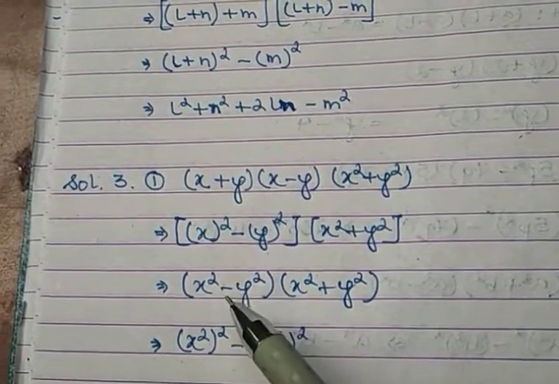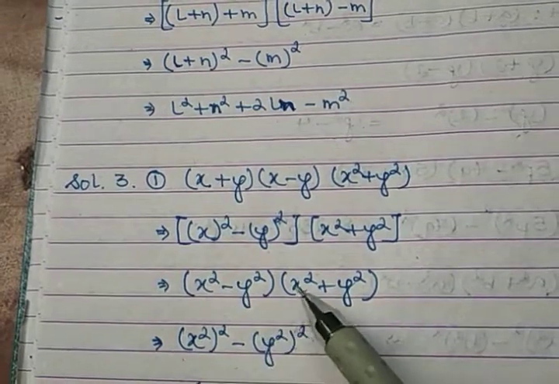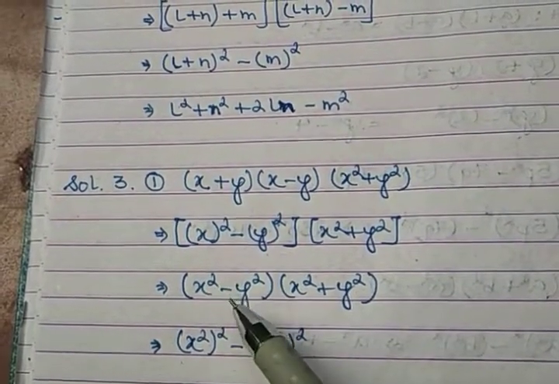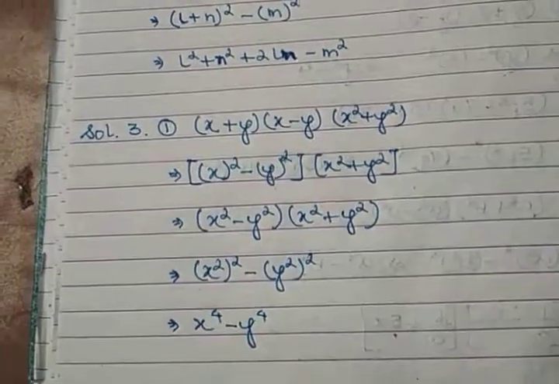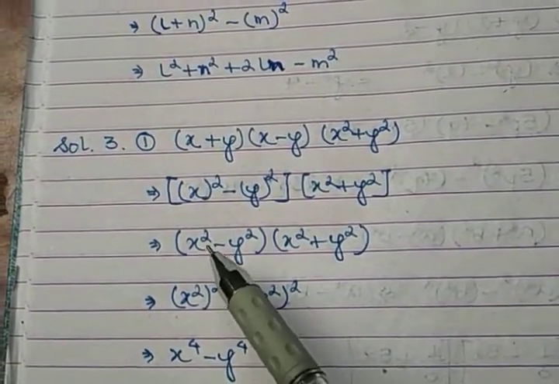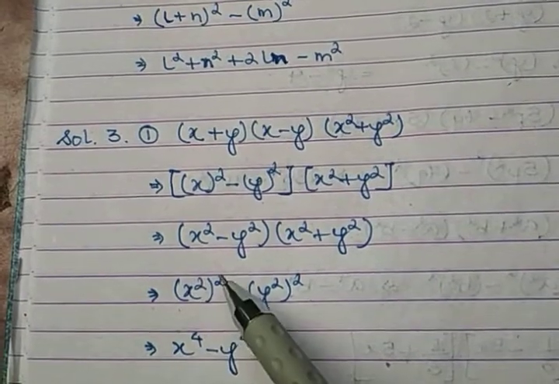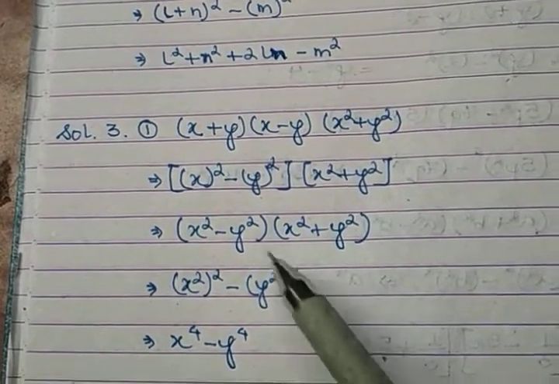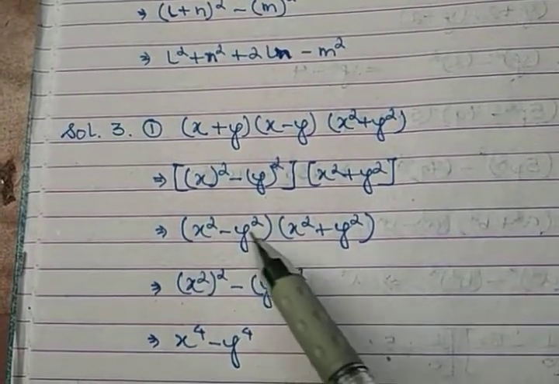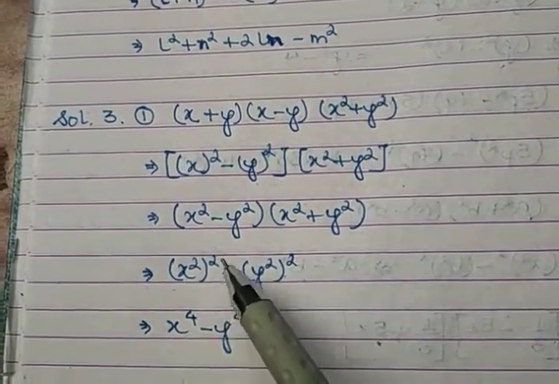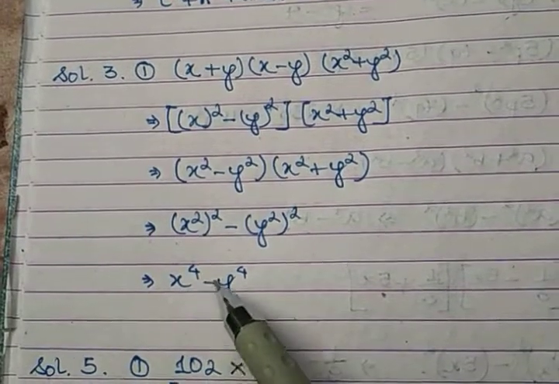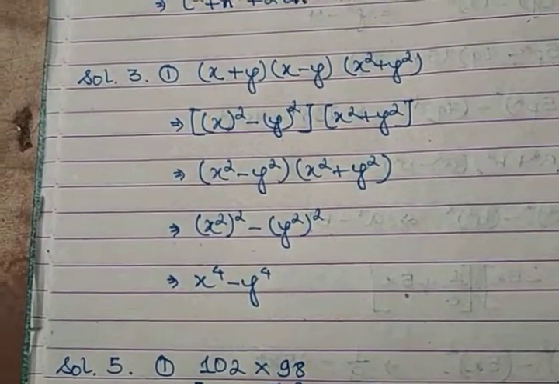Again, a plus b, a minus b into a plus b. So again, what will be the expansion? The expansion will be a square minus b square, isn't it? Multiplication of binomials, terms same, just signs opposite: a square minus b square. So that is what I have done here. I finally got my answer, x to the power 4 minus y to the power 4.